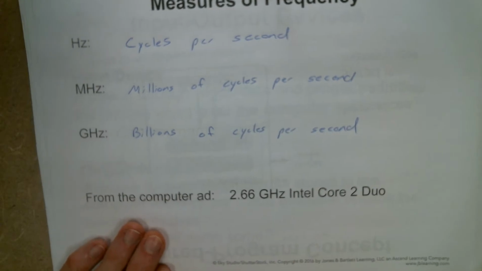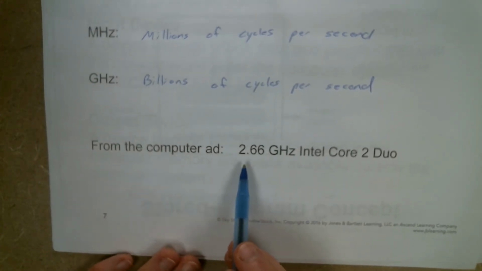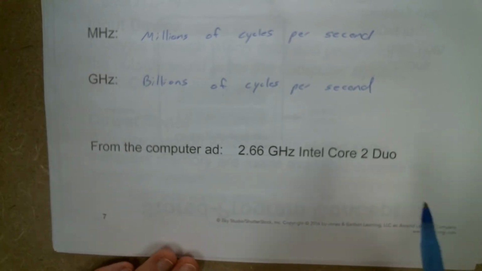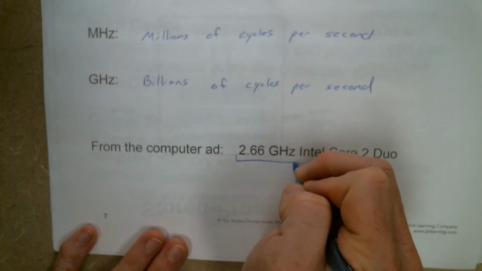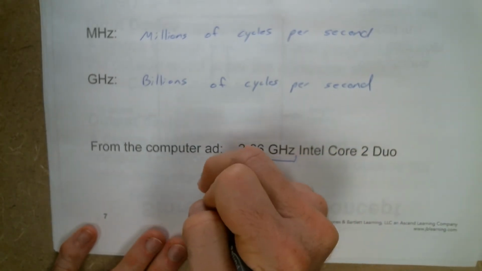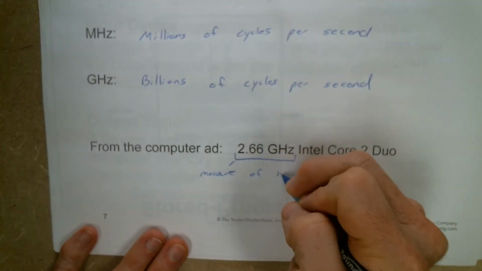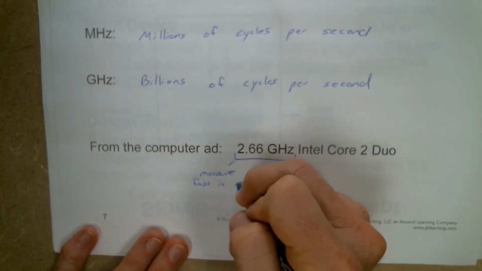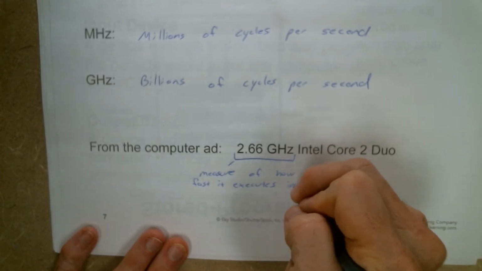Now, from that computer ad that was on the very first page, we saw it was a 2.66 gigahertz Intel Core 2 Duo processor. So what does all this mean? The 2.66 gigahertz is a measure of how fast it executes instructions.